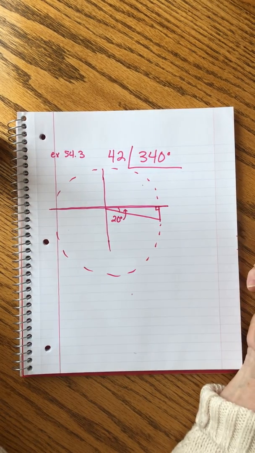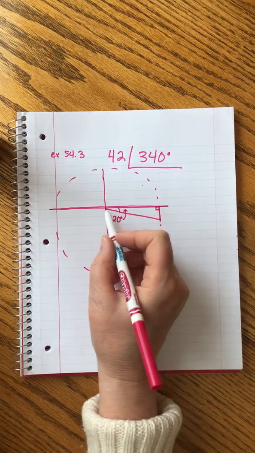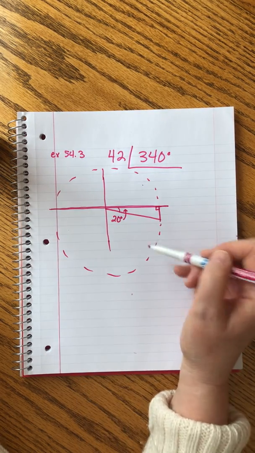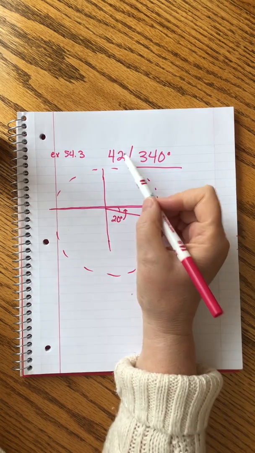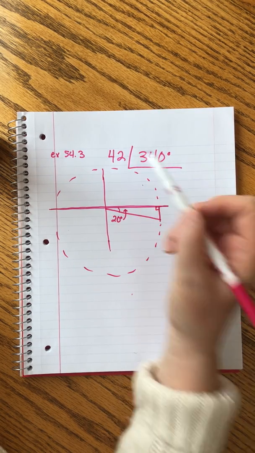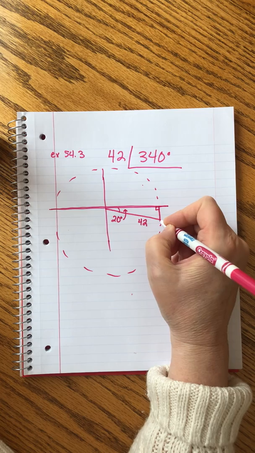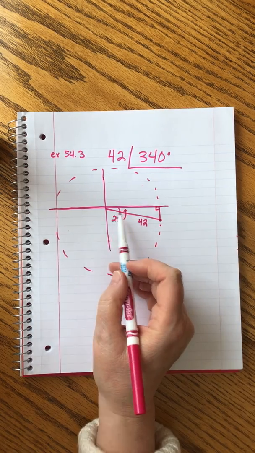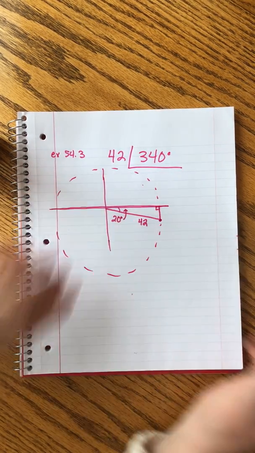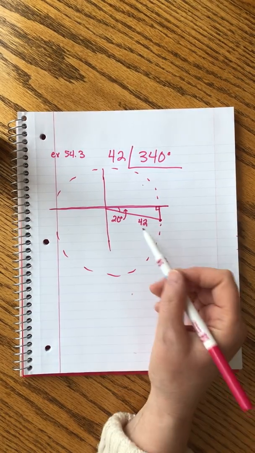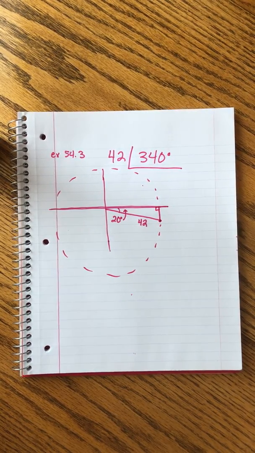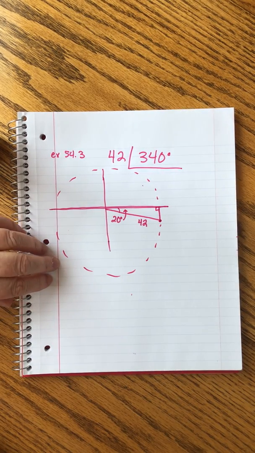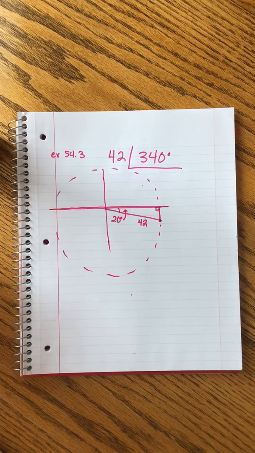Here's our right angle. So this is 20 degrees because it's the little sliver that's left after we take our 340 degrees, and our hypotenuse, because this is the hypotenuse, is 42. Now notice that I don't have to make little hash marks and show that that's 42. I just get to say, that length is 42. It's as easy as that. So in some ways, polar coordinates are way easier than rectangulars because we don't have to make all those silly little markings.